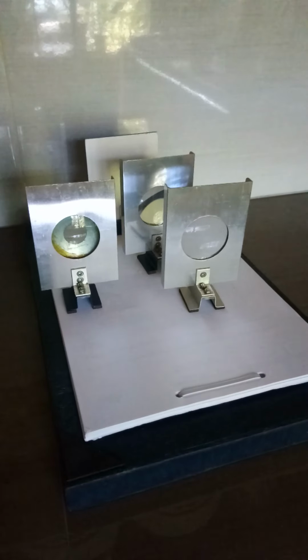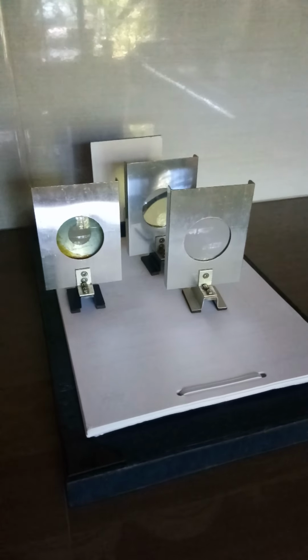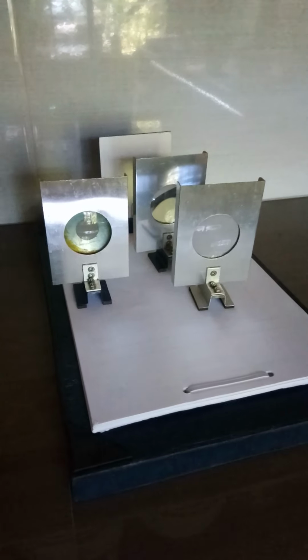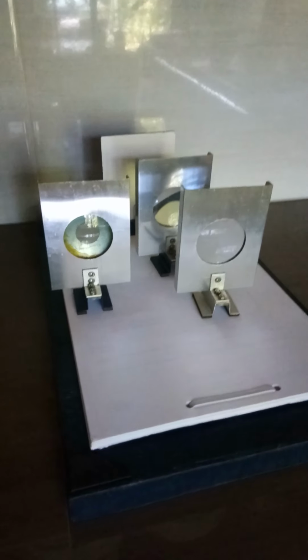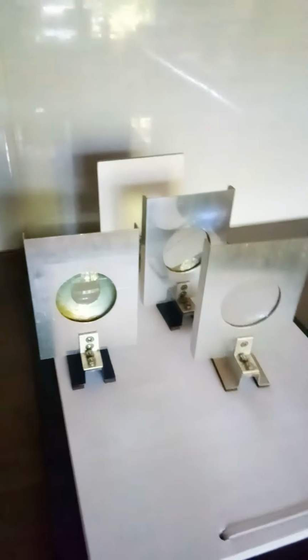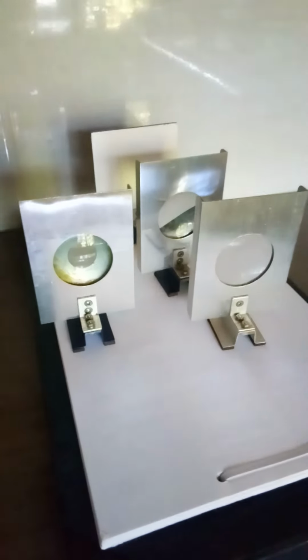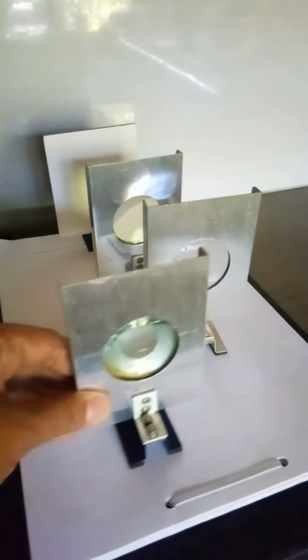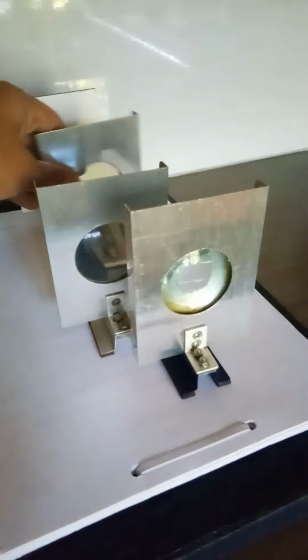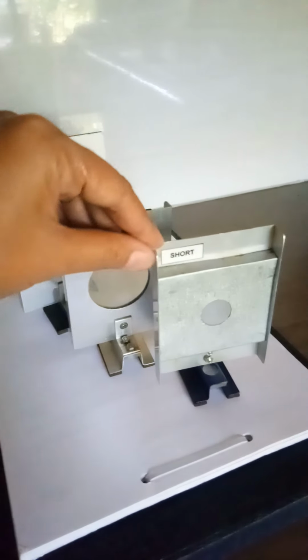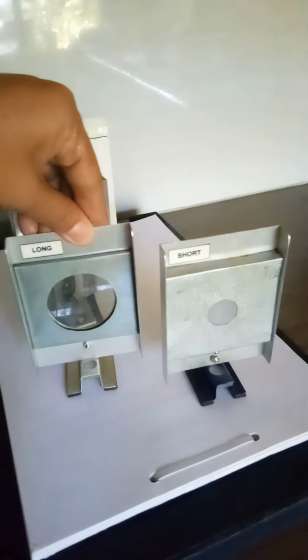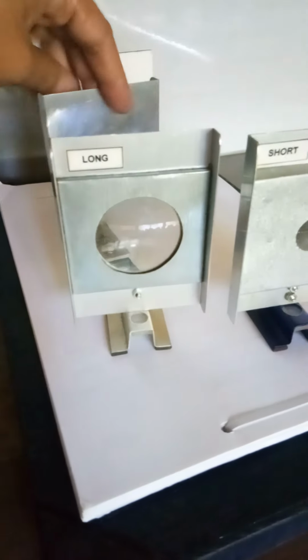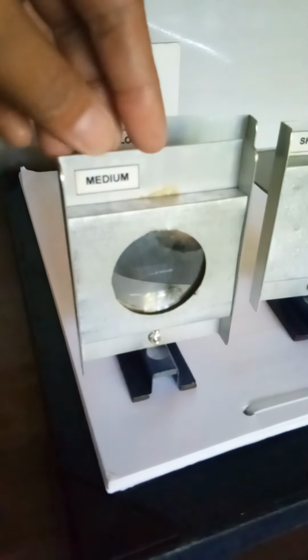Hello my dear students, this is a pre-lab discussion video for experiment 6, convex lenses. So here are the materials that you received through the lab kit package that was sent to you. You're given 3 types of convex lenses. At the back, it's labeled short, you have a long convex lens, and medium.